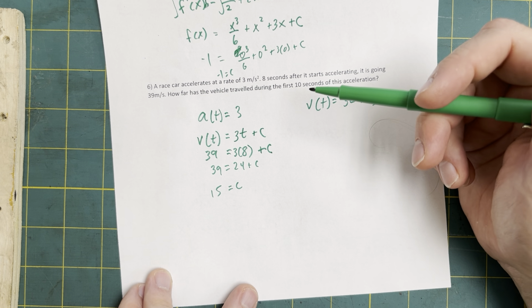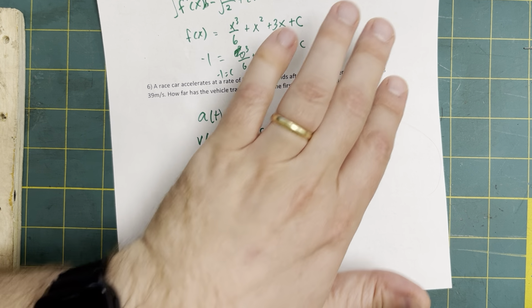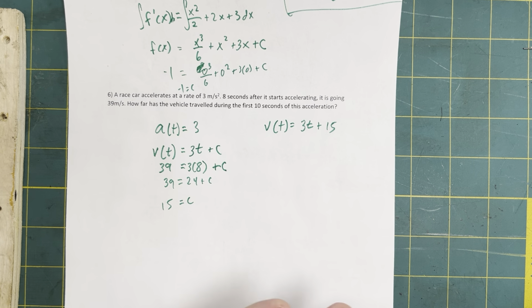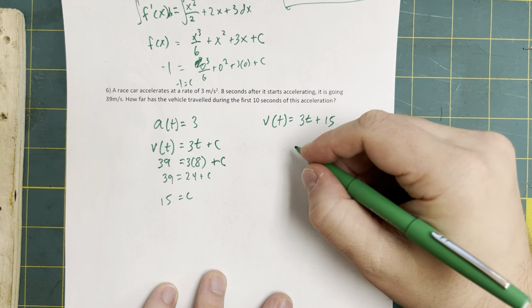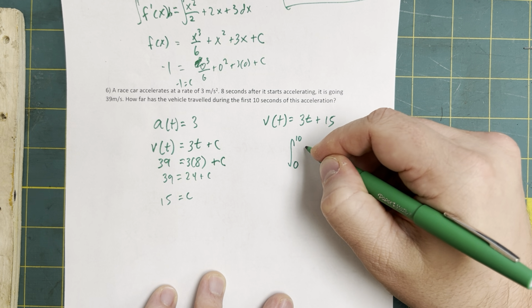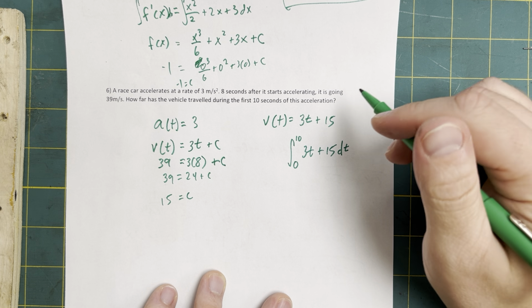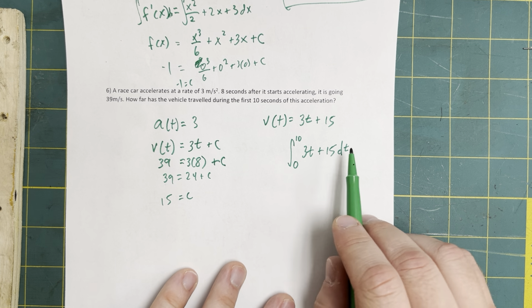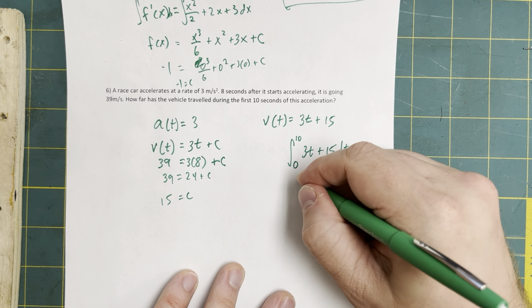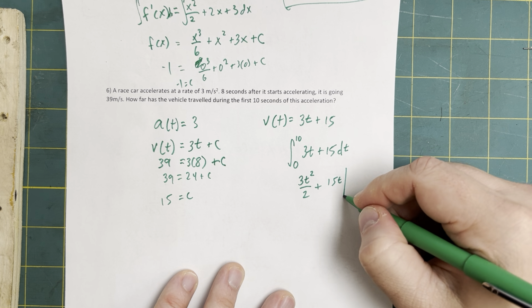How far has the vehicle traveled during the first 10 seconds of this acceleration? So we need position. But it doesn't tell us anything about the conditions of the position. And the reason is, if we want to find out how much distance it covered, we just need to integrate velocity. And it says during the first 10 seconds. So we could just integrate the velocity from 0 to 10. And again, I said there aren't going to be any bounds to deal with on the quiz, just to keep things straightforward. But I'm just going to do this for the sake of doing it. It's a good problem to know how to do.